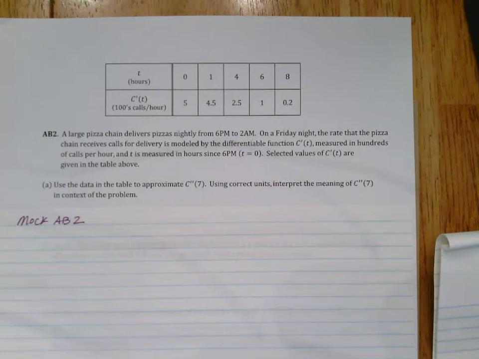So they're giving you data on the derivative, measured in hundreds of calls per hour, where t is in hours since 6 p.m., or t equals 0 is at 6 p.m. Selected values of c of t are given in the table. Okay, first question. Use the data in the table to approximate c double prime of 7. Use correct units and interpret the meaning of c double prime of 7 in the context of the problem.